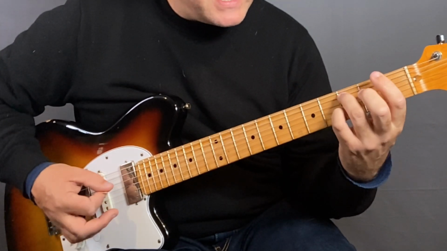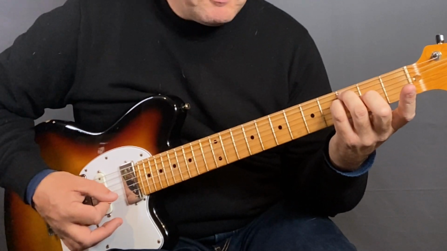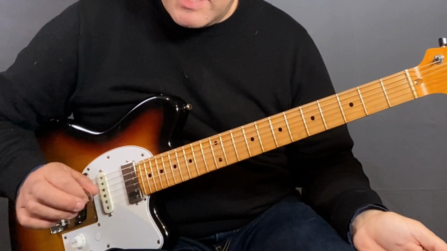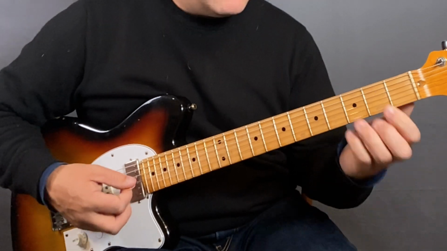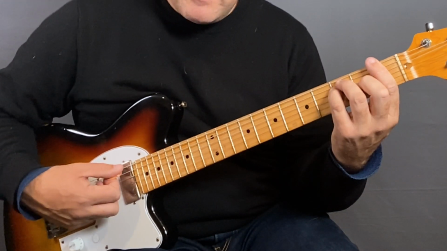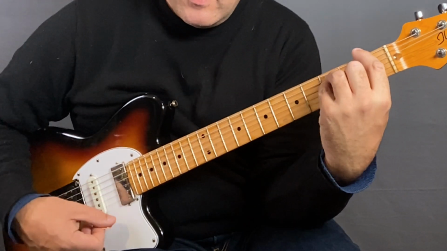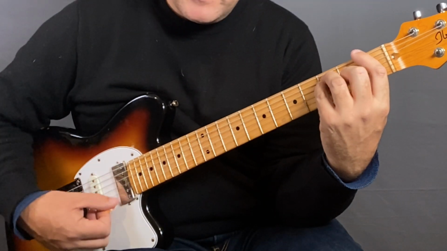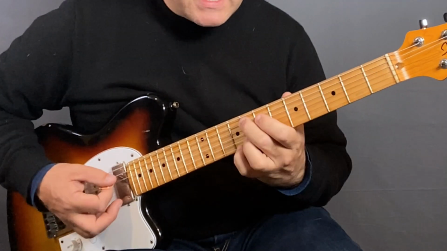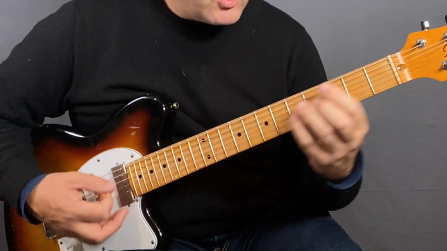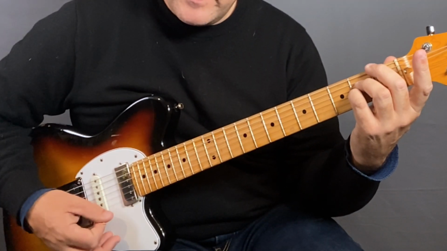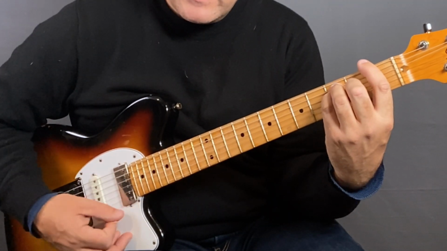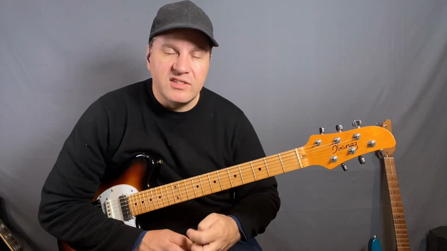So I have F, C, F, A, B, E. So the sharp 11 is open and the major 7 is open. So it's like the bar chord, but I leave those top 2 strings open. Right, to me it's more complex than that. Right, so I'm always looking for those kinds of chords.